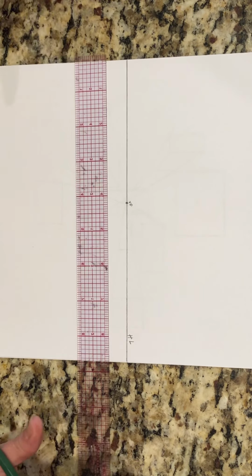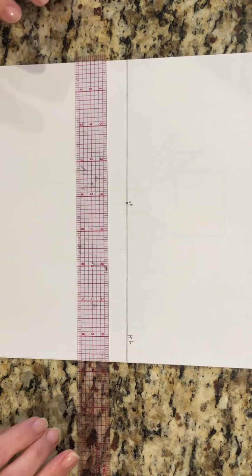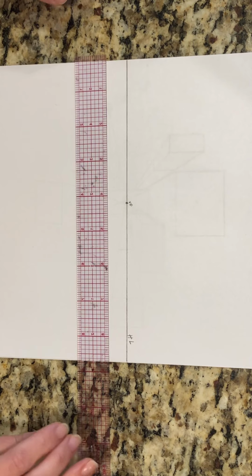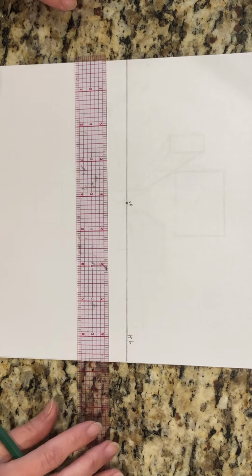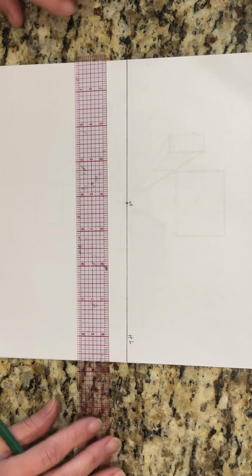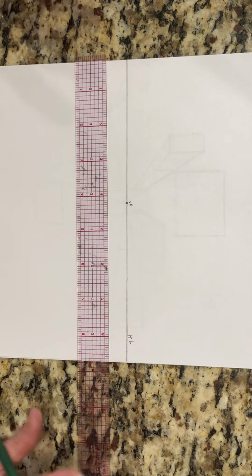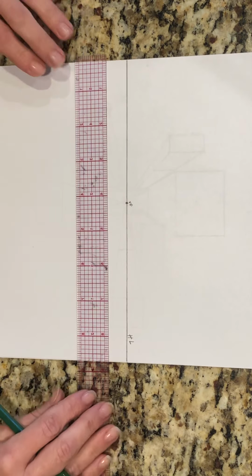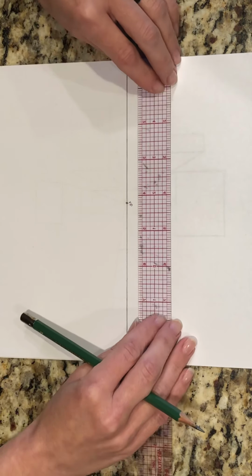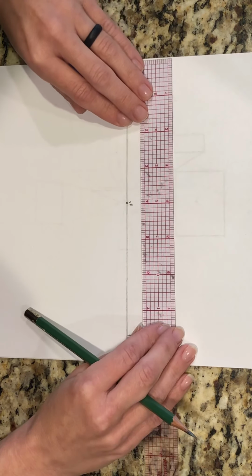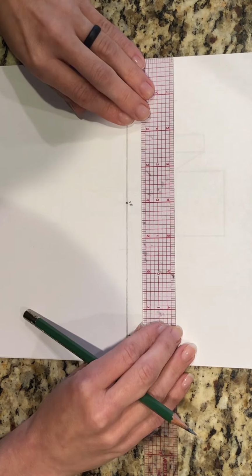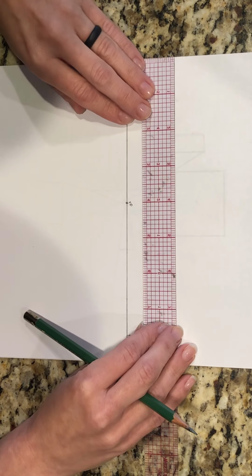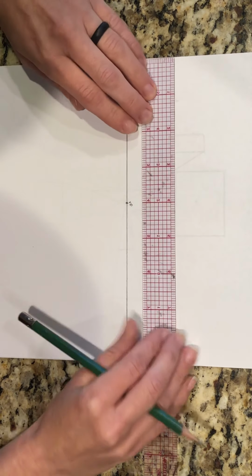So the first thing that we do after your horizon line and vanishing point are drawn is draw a square or a rectangle. And then after that, I'll show you what to do. We're going to start out and draw a box above the horizon line. We're just going to start off by drawing a 2-dimensional square here.